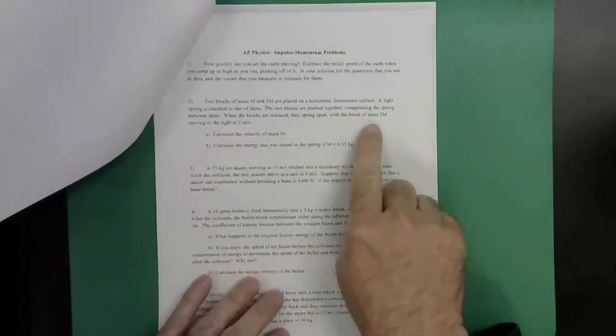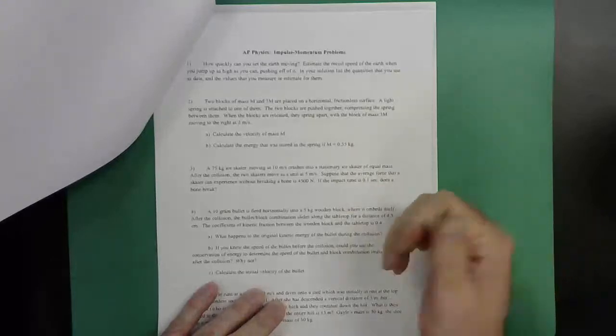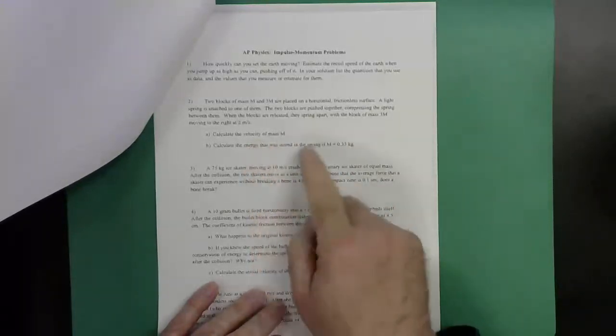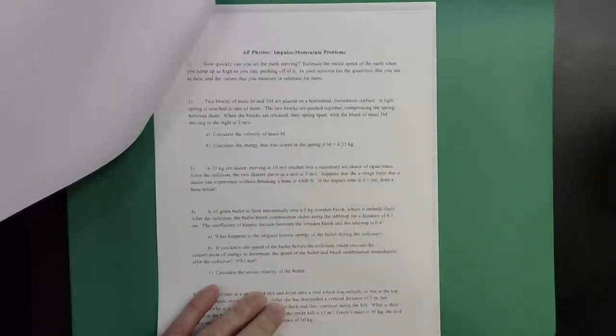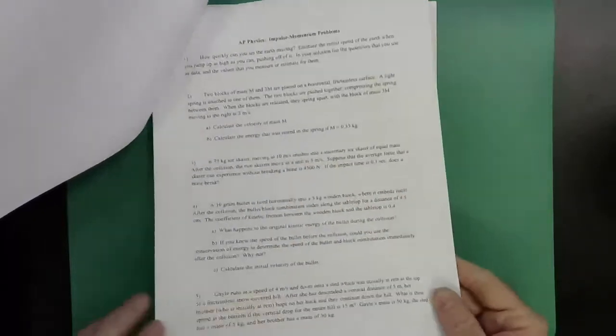With the block with mass 3m ends up going to the right at 2 meters per second. What's the velocity of mass m? And find the energy that was stored in the spring if m is 0.35 kilograms. So here we go.